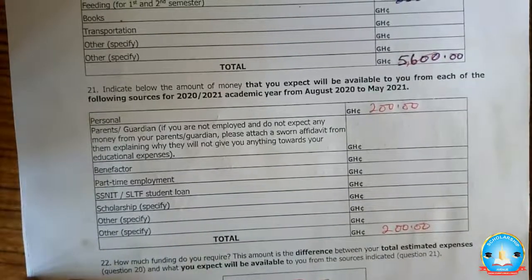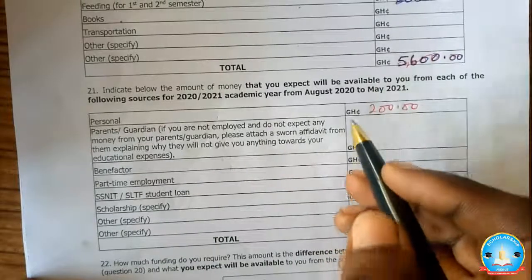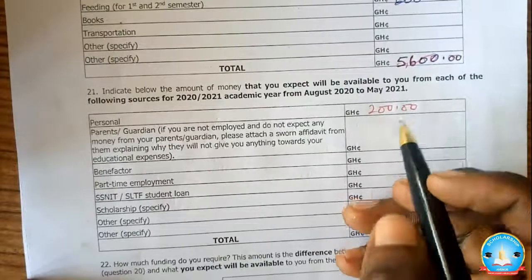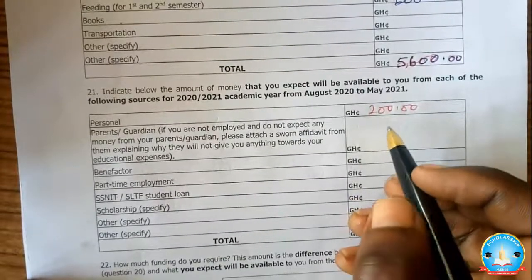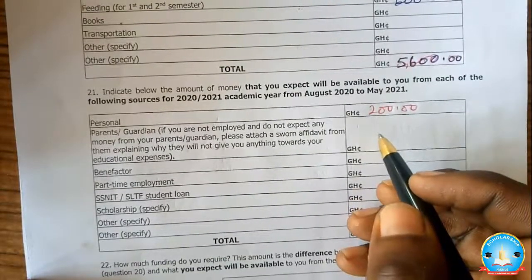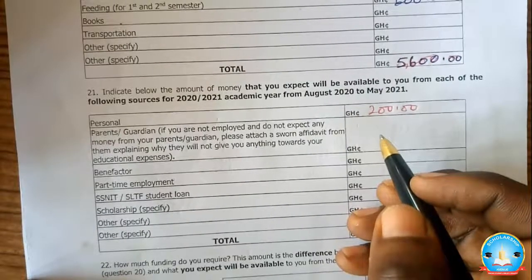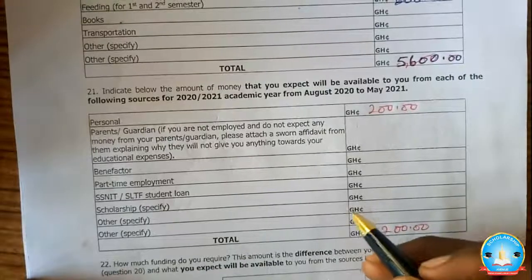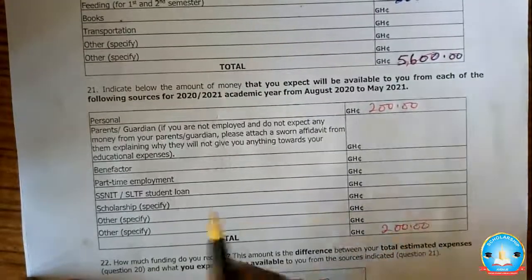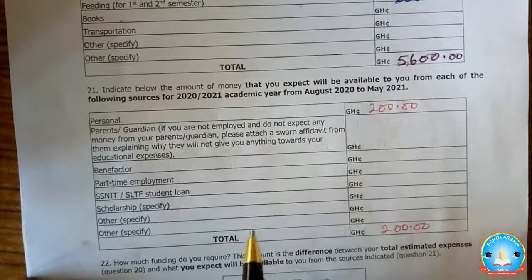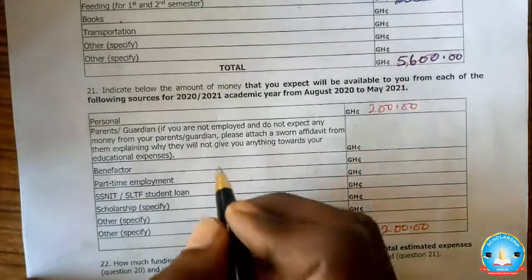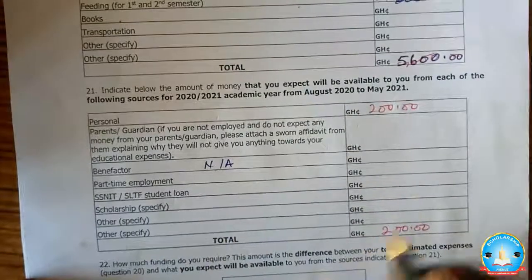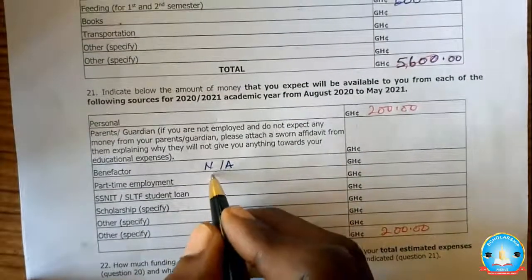So here we have 200 as personal. Then you continue with the amount that you gain from your parents, or the amount that the parents support you with, you write it there. Your benefactors, if you're on a scholarship, you write and then you specify it here. But note, if it's not applicable, you write not applicable. So you continue.